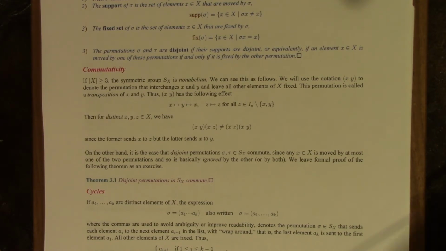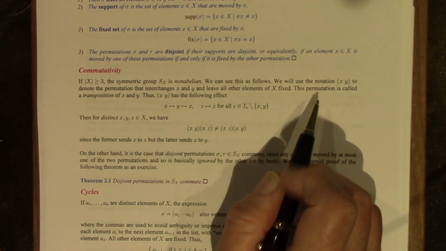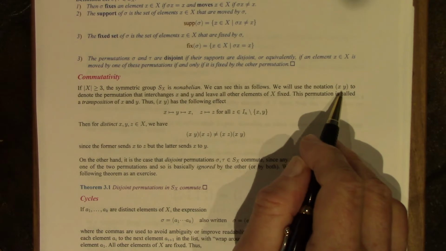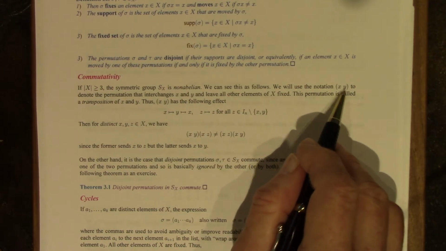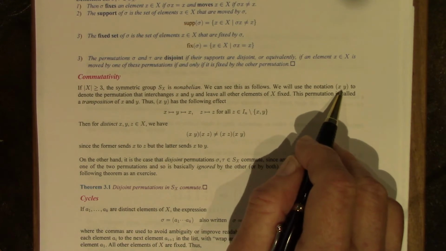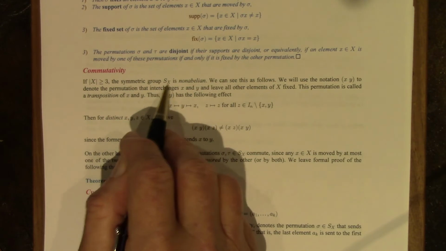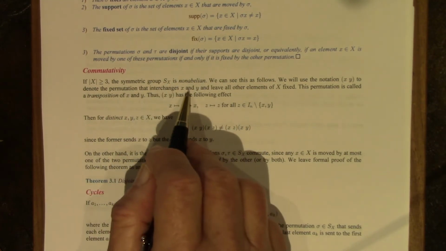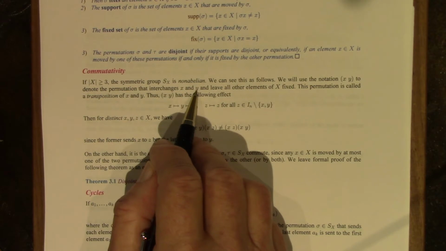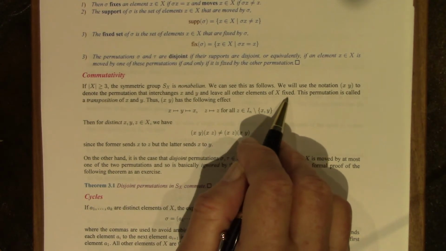Okay. So to see this, I'm going to use this notation, which we'll introduce formally in a little while. This looks like an ordered pair, but with a space rather than a comma. This denotes the permutation of capital X that interchanges the two elements x and y and leaves all the other elements of X fixed.